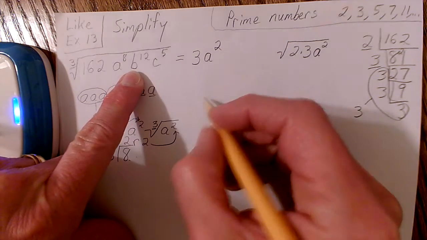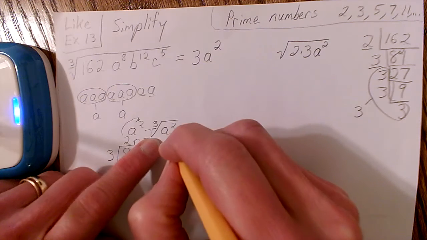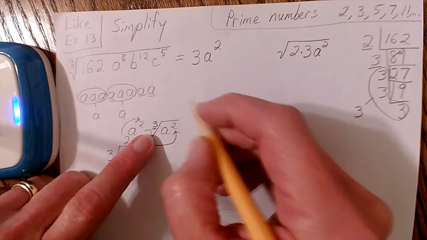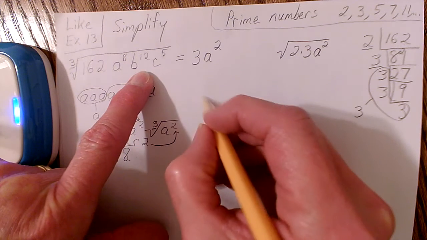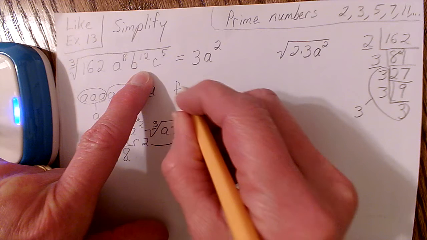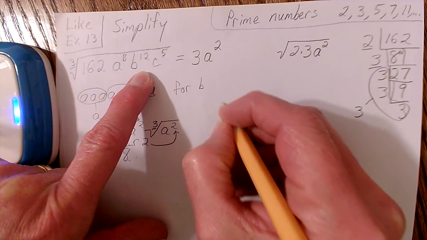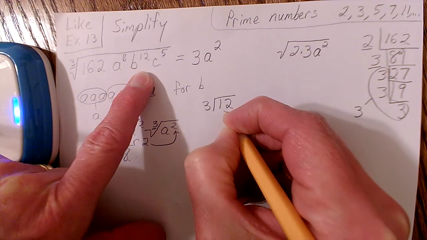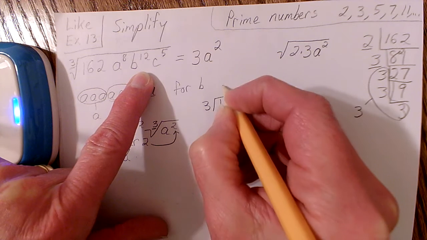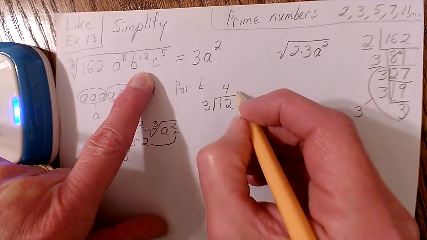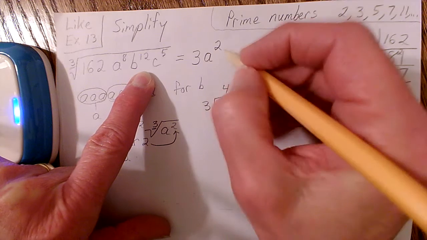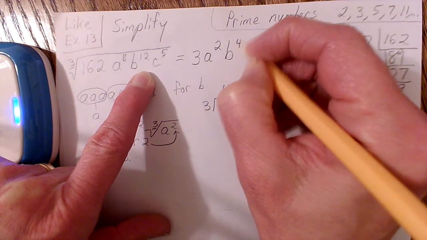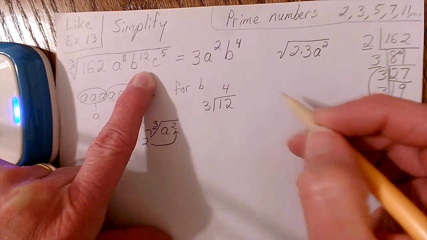Now we're going to use just the shortcut for B. There's no reason to write out 12 B's. If we did, we would write 12 B's and divide them into groups of 3, which means we're taking the number 12 and dividing by 3, and we get 4. There's no remainder. And so we're just going to have on the outside B to the 4th, because if we wrote 12 B's, we would circle up 4 groups of 3 B's.